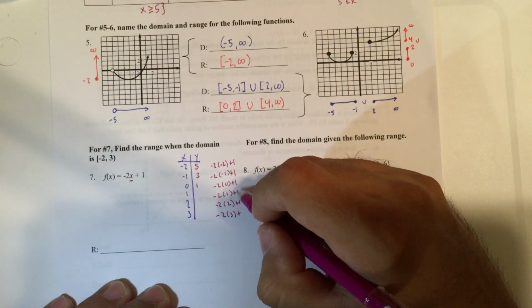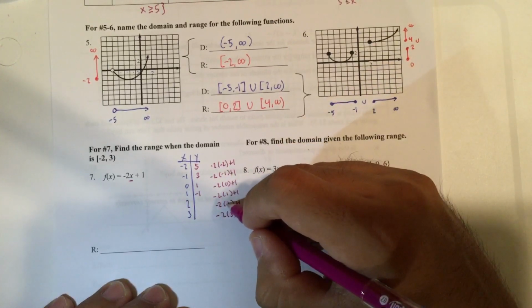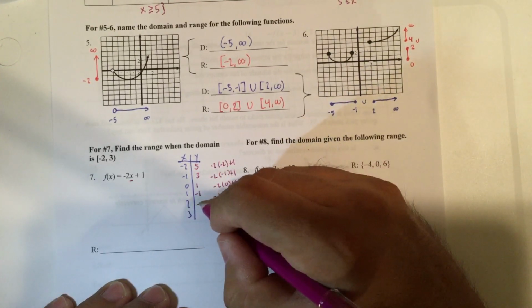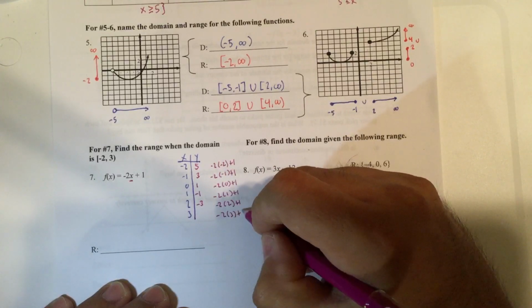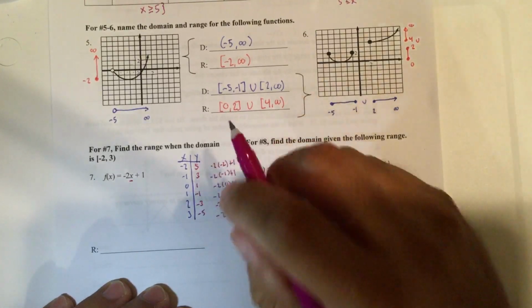-2 times 1 is -2. Plus 1 is -1. -2 times 2 is -4. Plus 1 is -3. And then -6 plus 1 is -5.